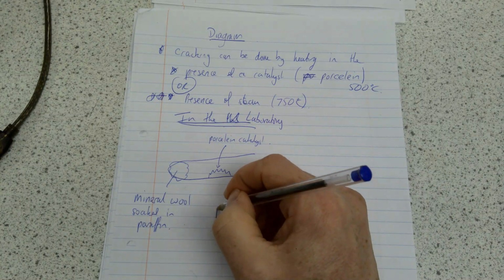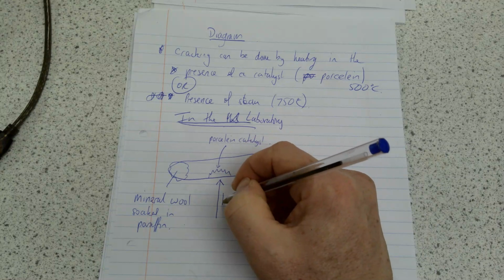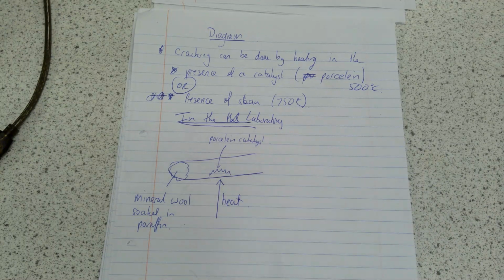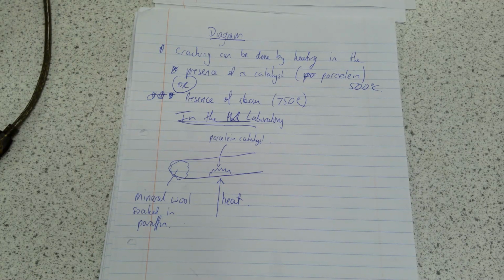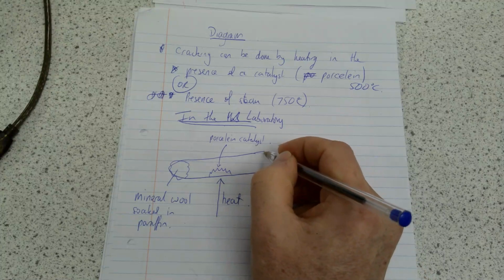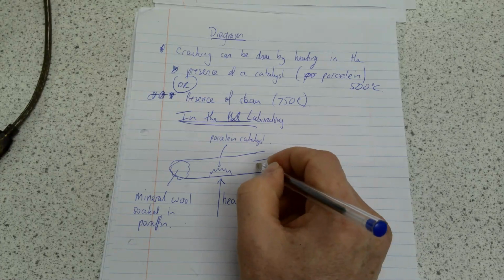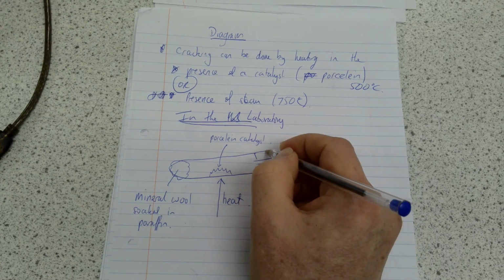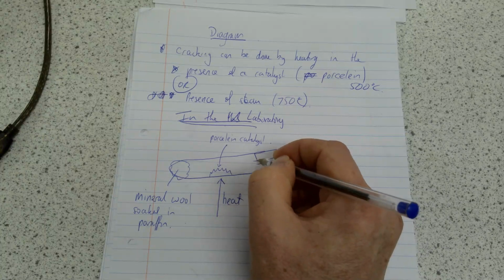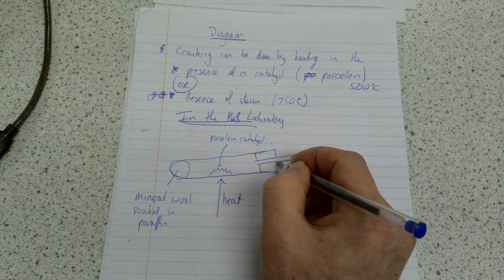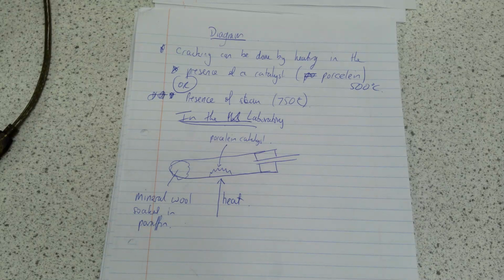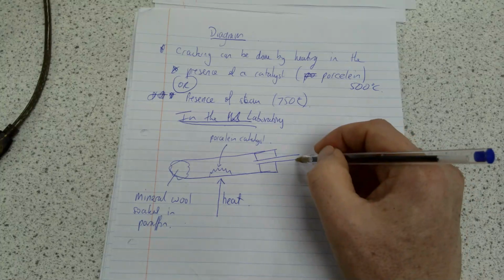And the really important thing to heat is the catalyst. There's no good heating the paraffin without heating the porcelain. So if ever you're asked to draw a diagram of this, make sure you're clear that you're heating the porcelain. And any vapours that are produced, any products of this, will be passed through the bung in a delivery tube.